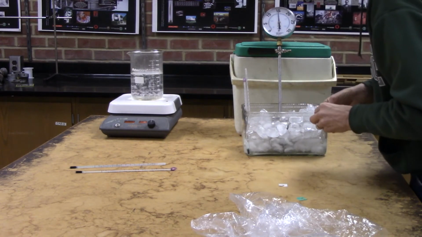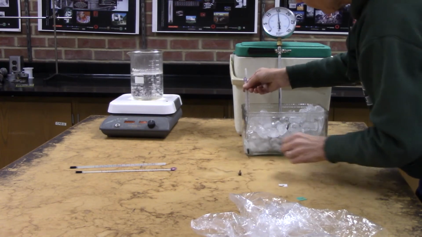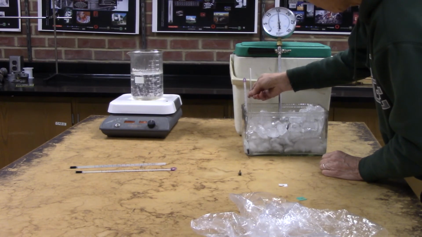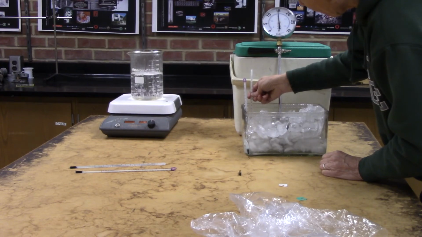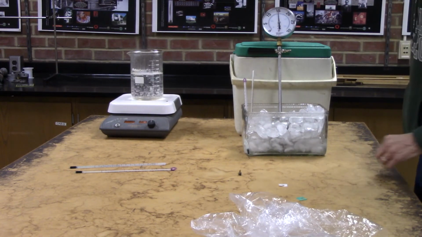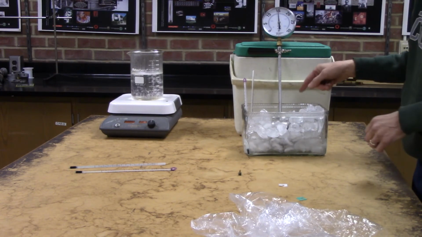Okay, so the temperature I'm seeing in the ice bath looks like it's leveling off right at 0.1 on one of my thermometers. The other thermometer right at 0. So 0 sounds pretty good. I got good thermal contact here.